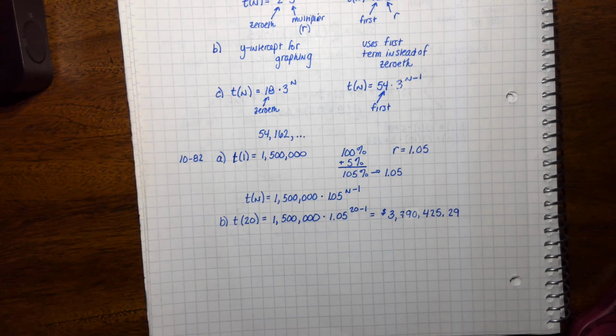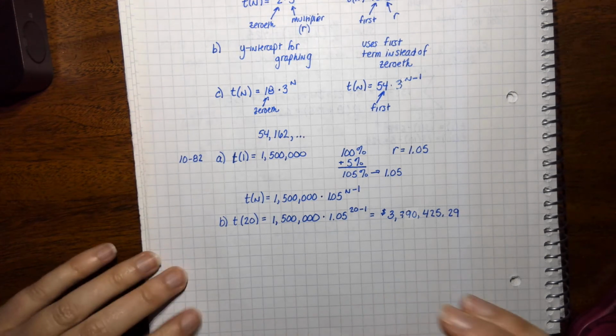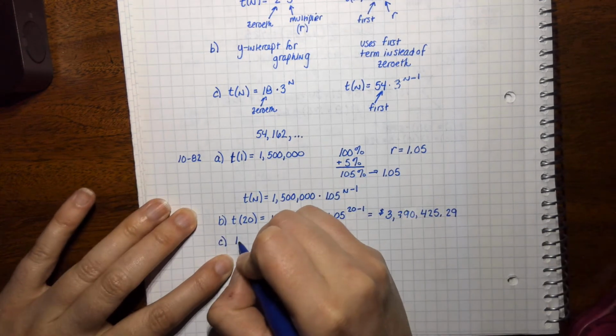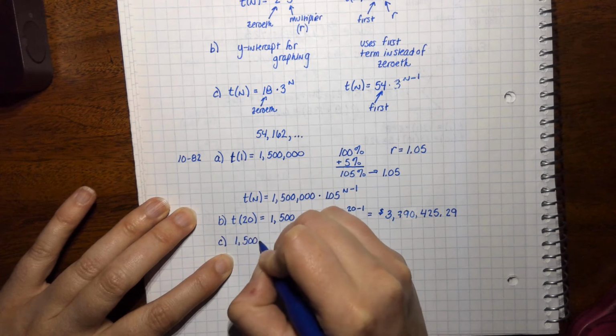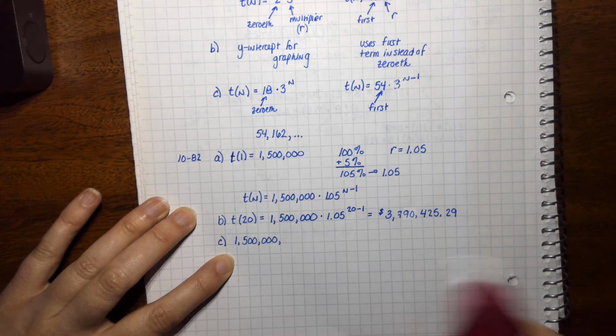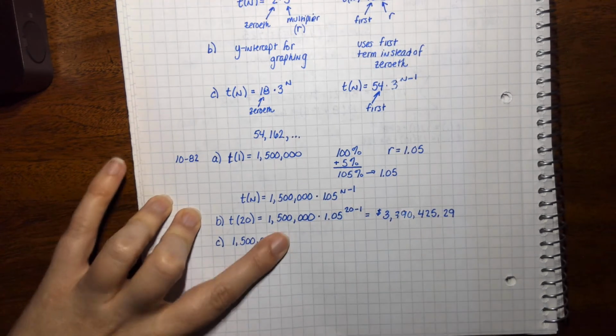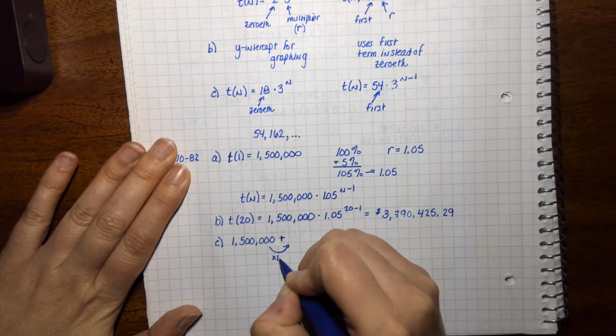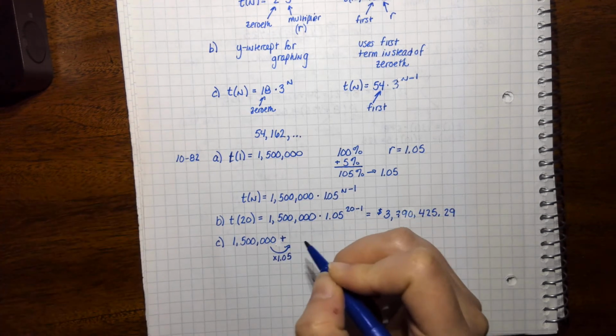Okay. When you add up the terms of this sequence to determine the total over 20 years, you are calculating the sum of the geometric series. Show the geometric series. Okay. So the first term is 1,500,000. And then, oops, that should be a plus for a series. And each term needs to go up by 1.05.